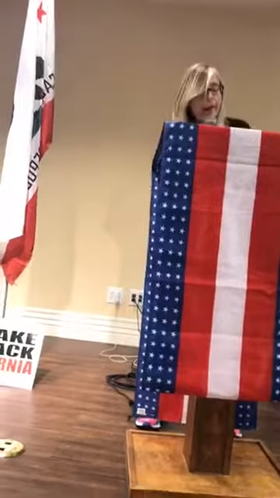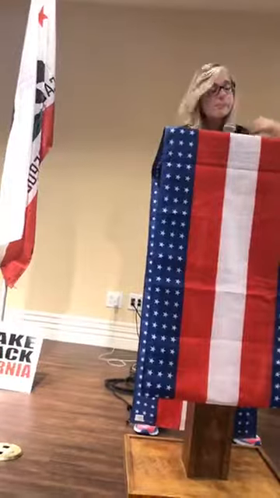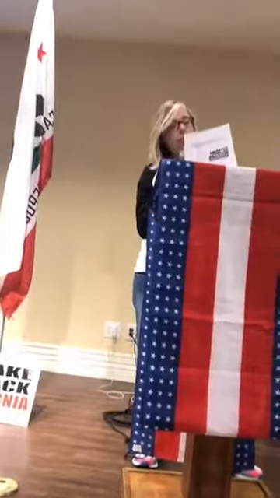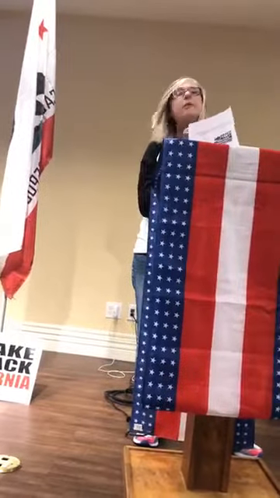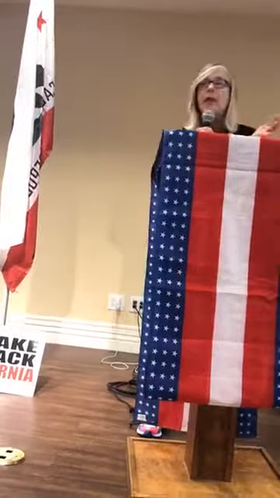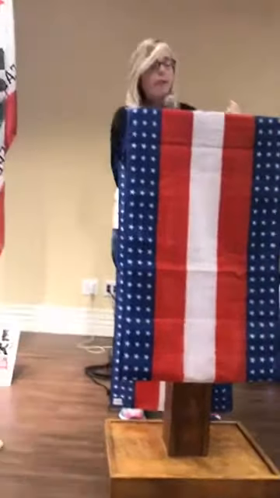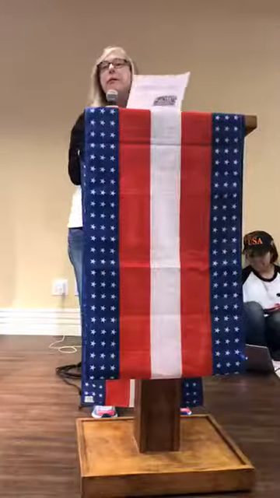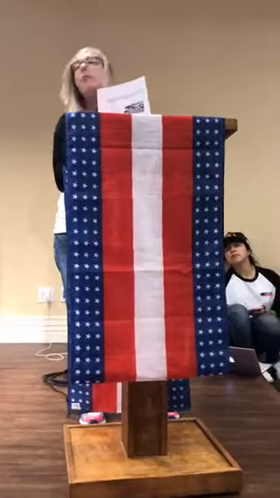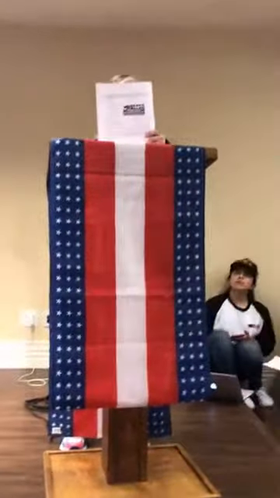So we only had so many of the registered voters turn out in 2014. And when we had Trump win, we had 75% of the registered voters turn out to vote. So we need more people coming out.